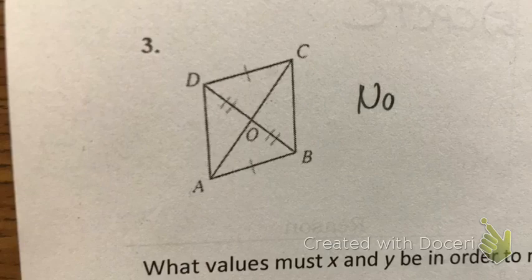Theorem 5.1 says opposite sides. The definition of parallelogram only says it's a quadrilateral and that the pairs are parallel. So that's the only thing you can pull from the definition. Anything else has to be a theorem. So opposite angles being congruent, opposite sides being congruent, all of those have to be a theorem. Does that make sense? Cool.